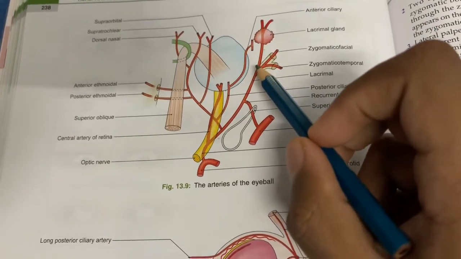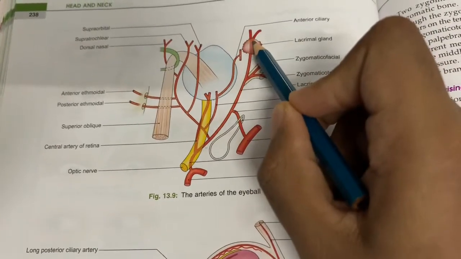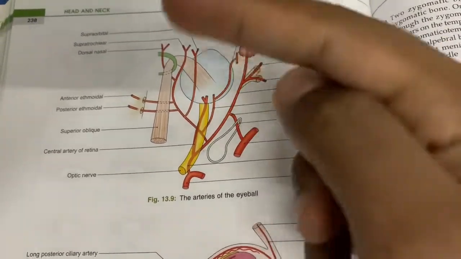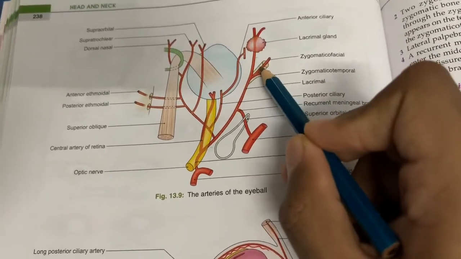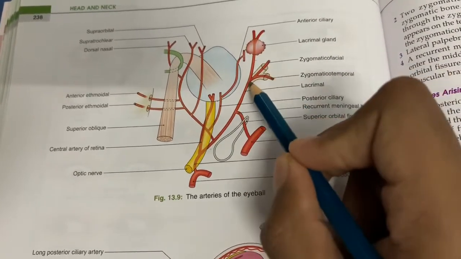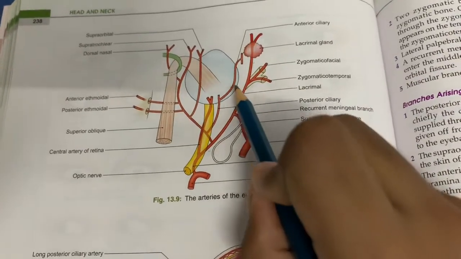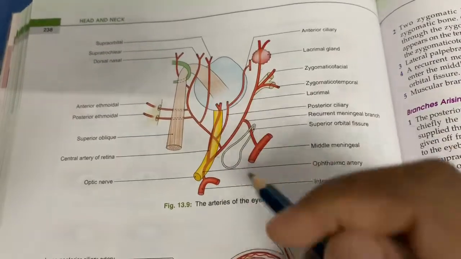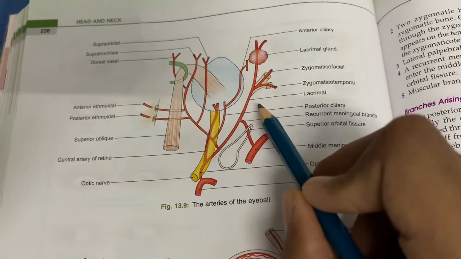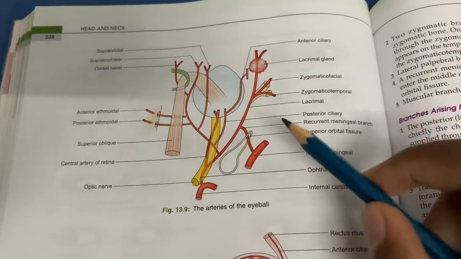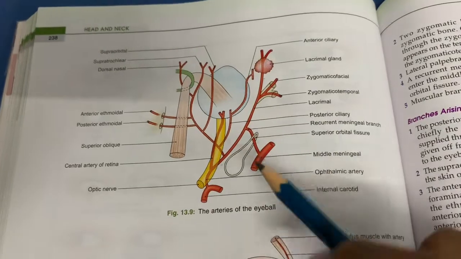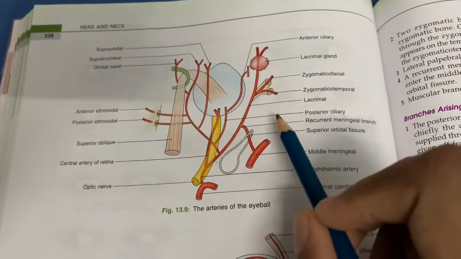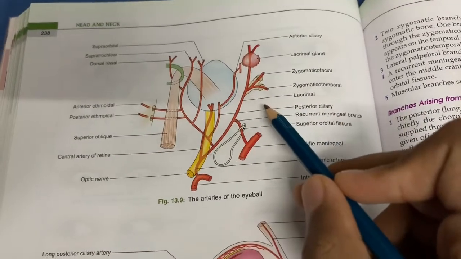What are the branches from the lacrimal artery? It gives branches to the lacrimal gland and two zygomatic branches, because it is going through the zygomatic arch, in relation to that. The two zygomatic branches are zygomaticofacial and zygomaticotemporal. Then laterally it supplies the lateral palpebral branches, which supply the eyelids from the lateral aspect, and also gives a recurrent meningeal branch. We discussed that it passes through the supralateral compartment of the superior orbital fissure, and it anastomoses with the meningeal branch. Then also we have muscular branches that supply the muscles of the orbit.